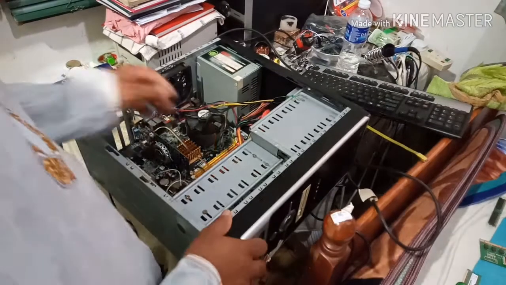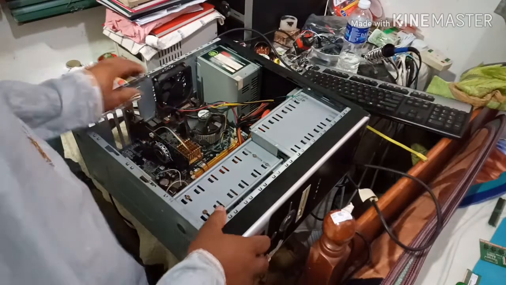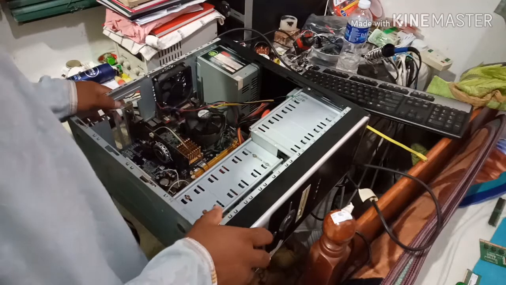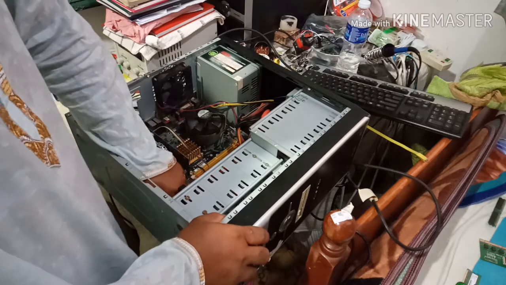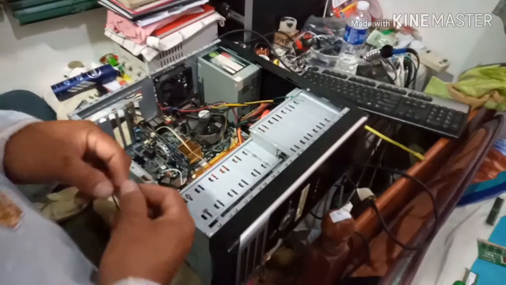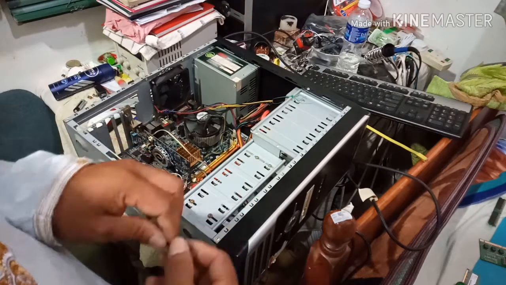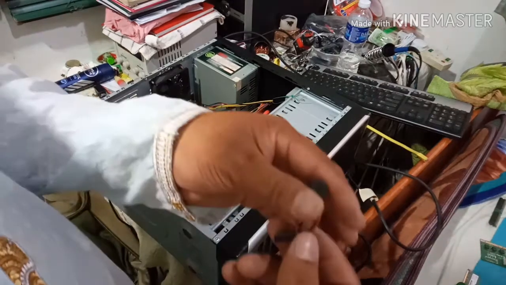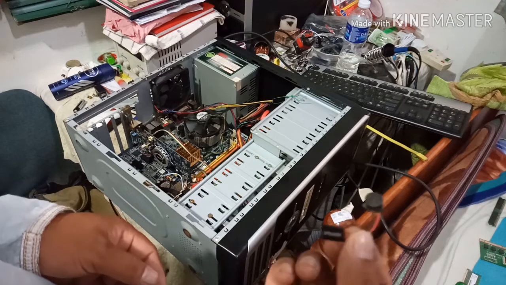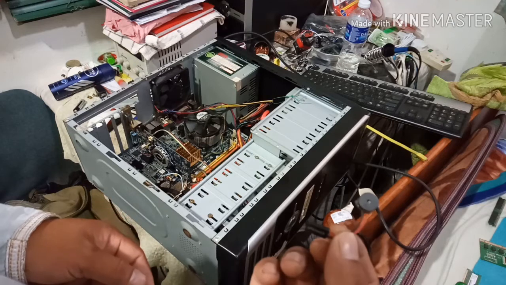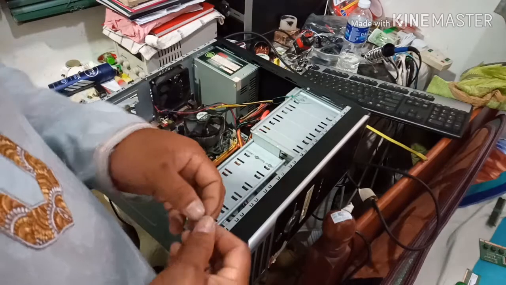Then second step, we'll remove the power cable from the hard disk to save the Windows. Third step, in the motherboard, if you have a built-in speaker, then no need to fix. If you don't have a built-in speaker, then you have to put one in, so we can identify what the problem is.